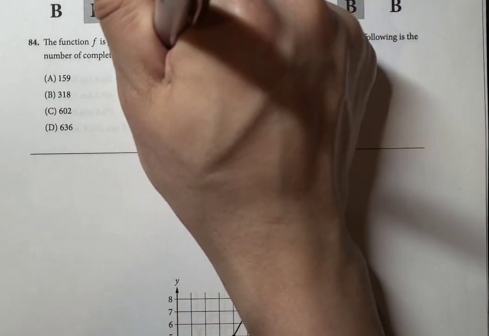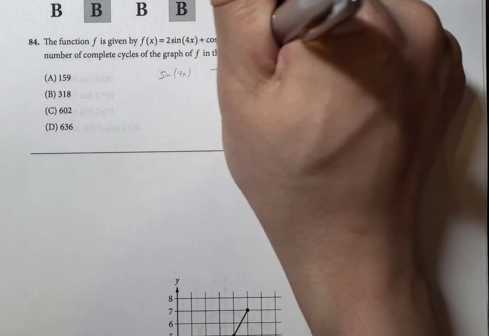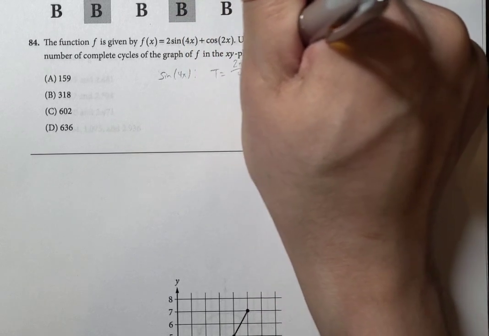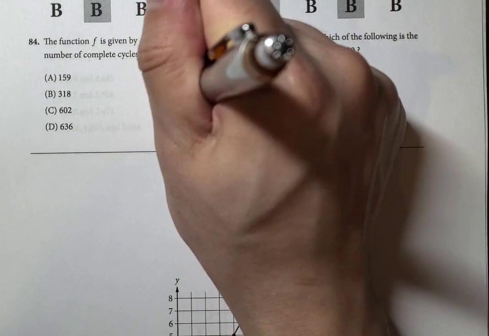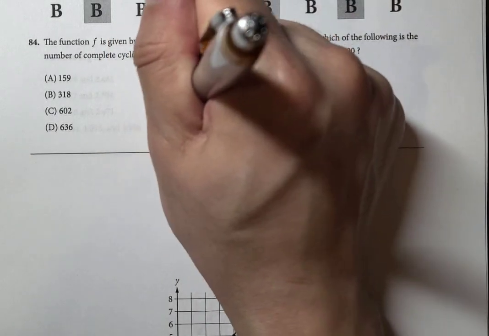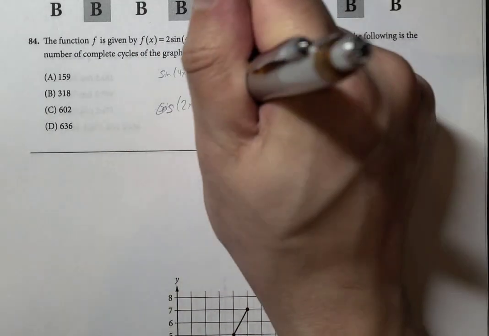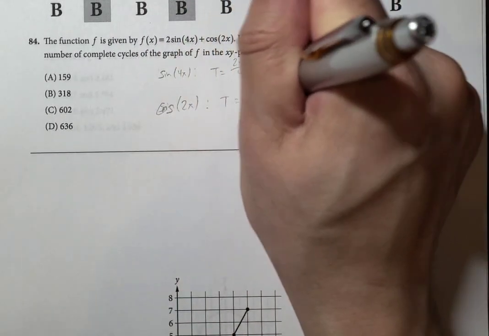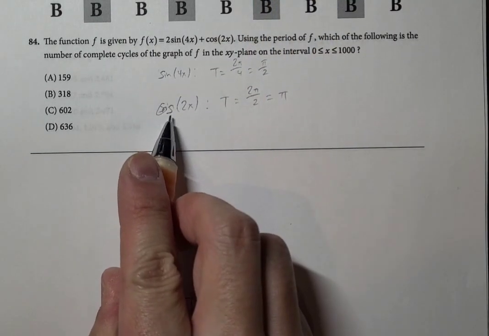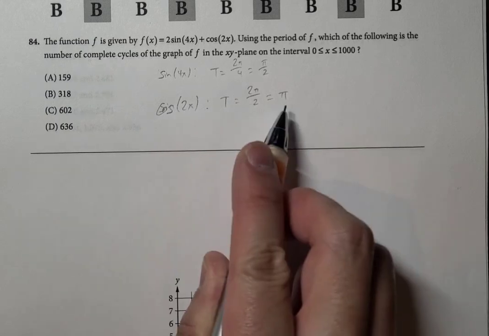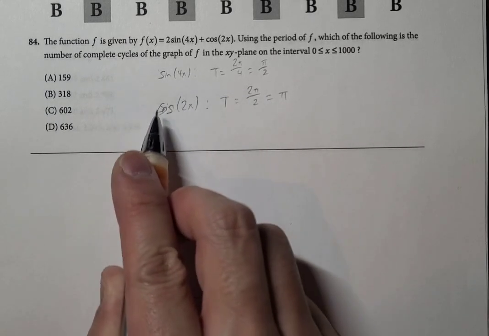For sine of 4x, we know the period, capital T, is 2 pi over 4, which is pi over 2. For cosine of 2x, the period T is 2 pi over 2, which is pi. So this cosine is slower. It takes pi in order to repeat again, so it's going to be the limiting one.